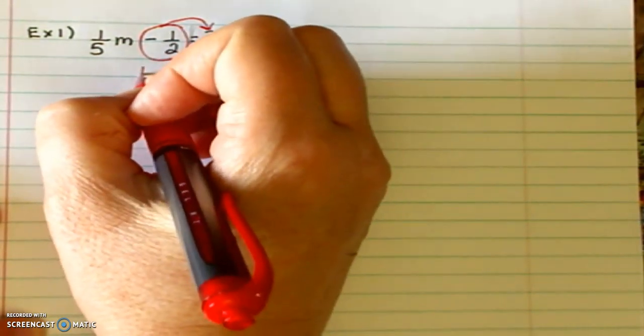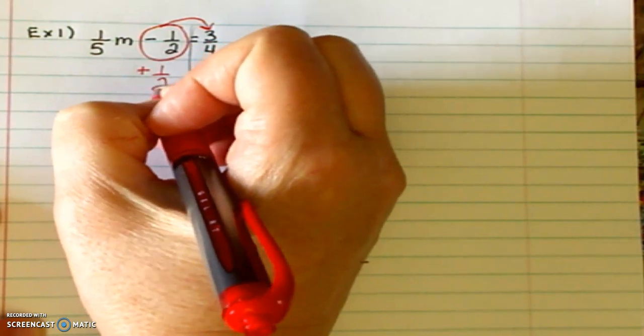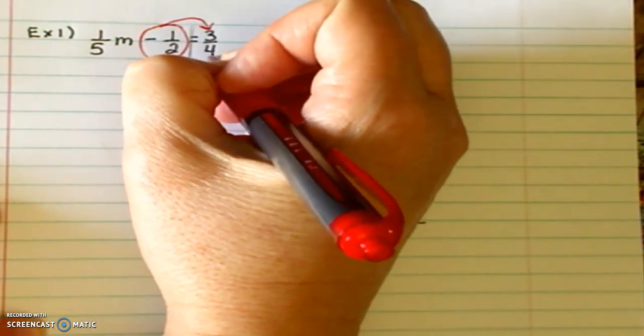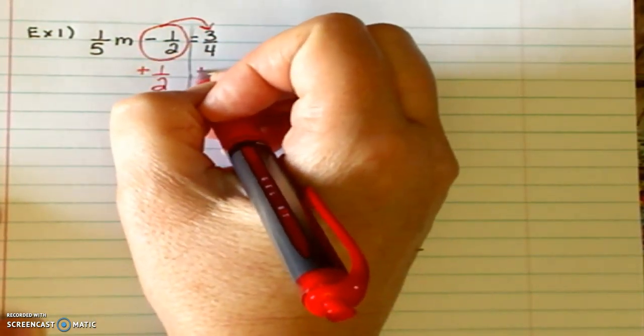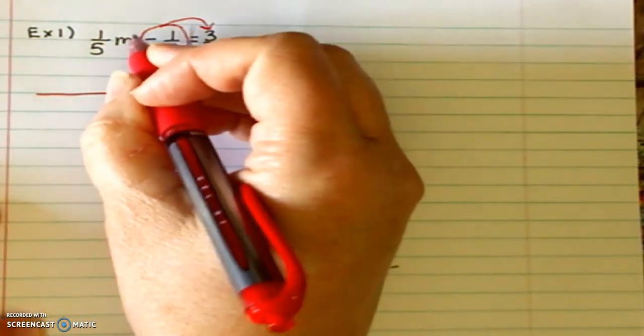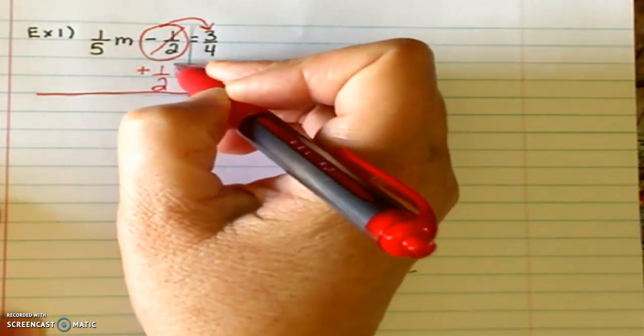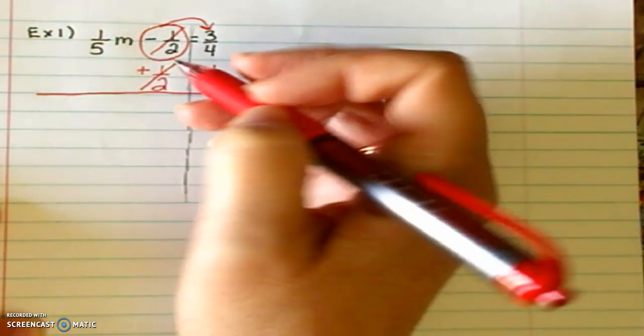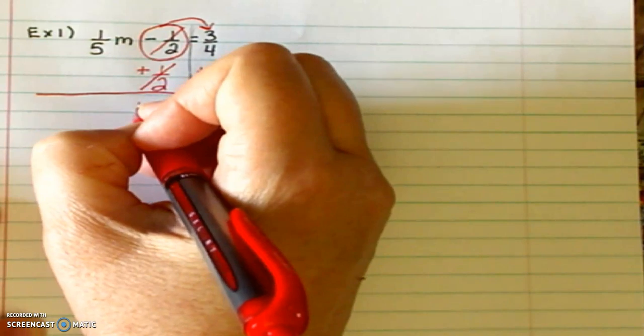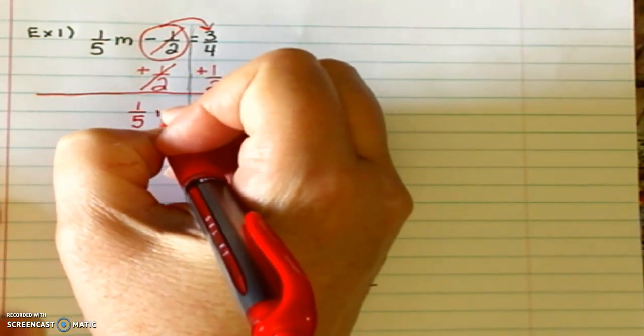As I mentioned before, it's minus 1/2. The inverse operation is to add 1/2, or when you jump over that equal sign for a constant, you change the sign. So on the left-hand side, negative 1/2 and positive 1/2 are additive inverses. So you are left with 1/5 m.